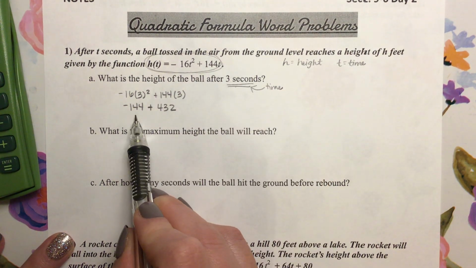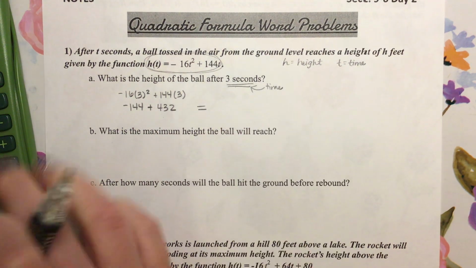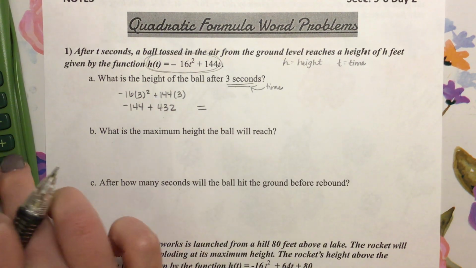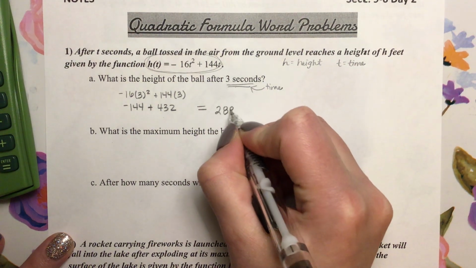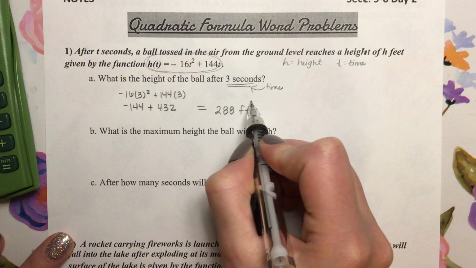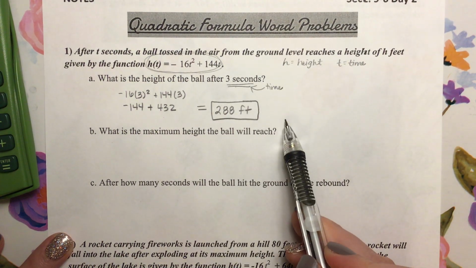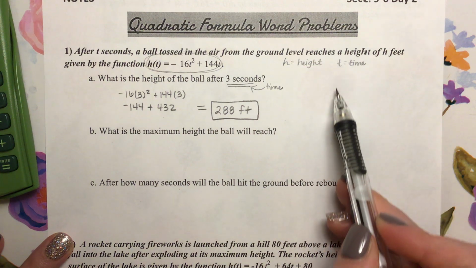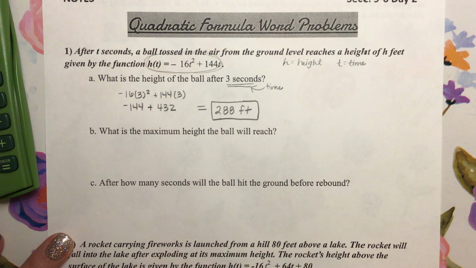So now I'm just taking negative 144 plus 432, and that is getting me 288 feet. So what we've just answered is this ball got thrown from the air and it's going up into the air and then it'll come back down. But after 3 seconds in the air, it will be 288 feet up in the sky.